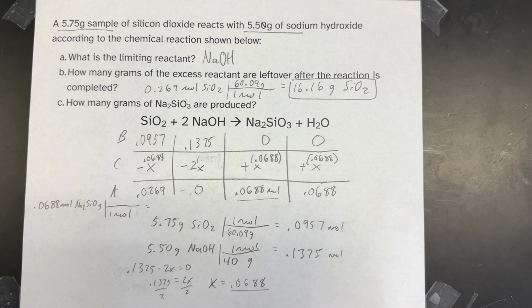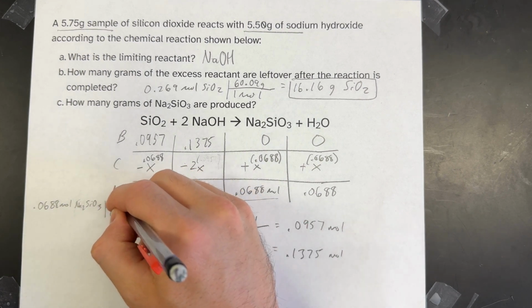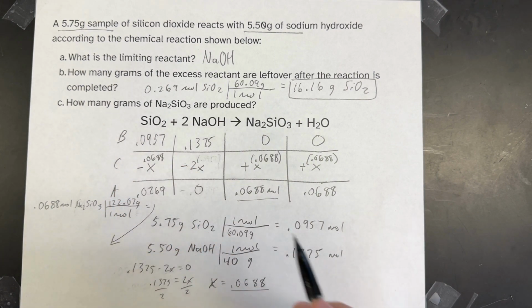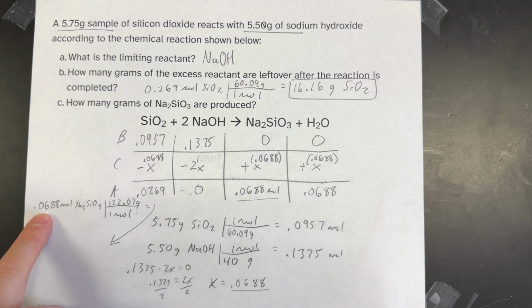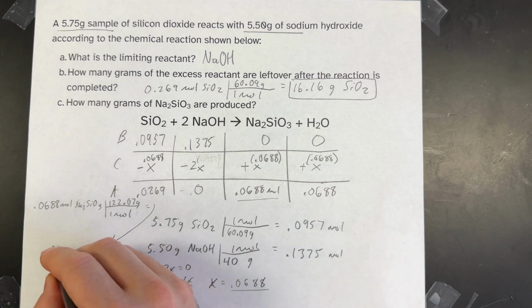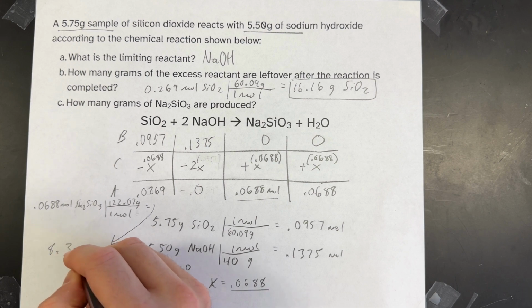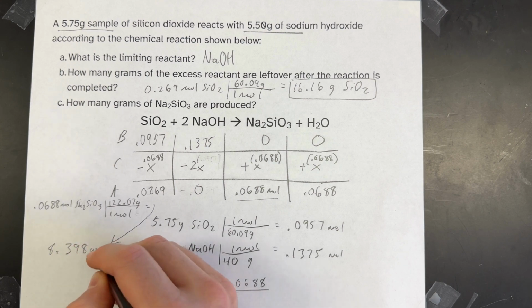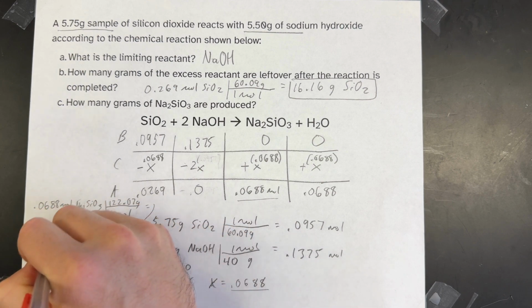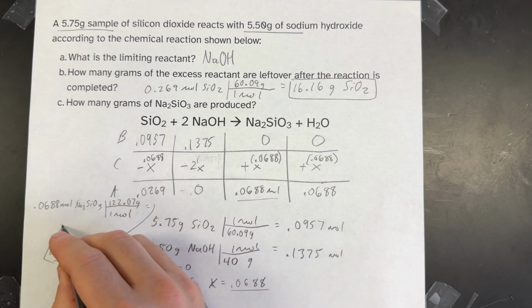Each oxygen is 16, so 16 times 3, to give me a molar mass of 122.07 grams. So I can do 0.0688 times the molar mass of 122.07, and I can get that I made 8.398 grams of Na2SiO3, which would be my answer to part C.